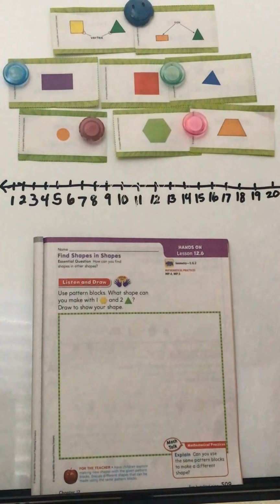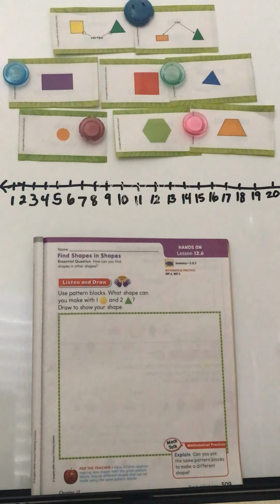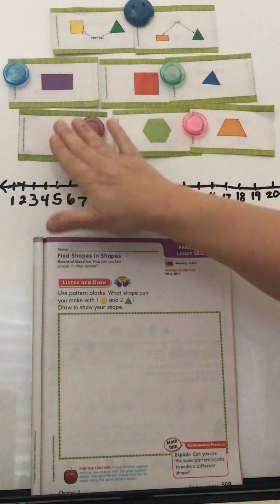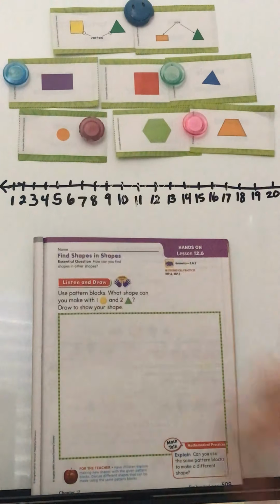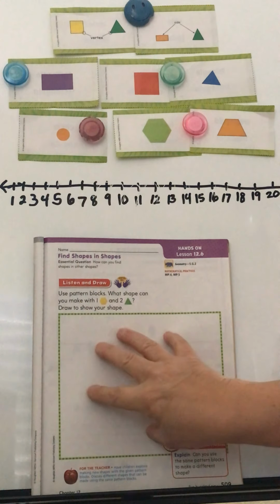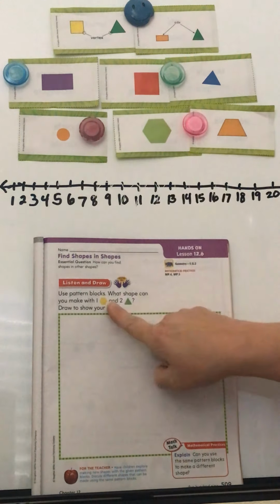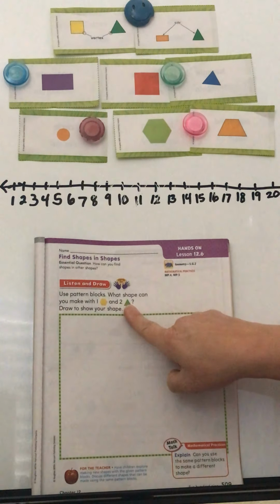All right, on this lesson, we're going to use pattern blocks. And pattern blocks are just blocks that are in the shapes of our regular shapes, like trapezoid, hexagon, square, triangle, rectangle, circle. Okay, so they want us to use those shapes to make a big shape. So we're going to use one hexagon and two triangles.